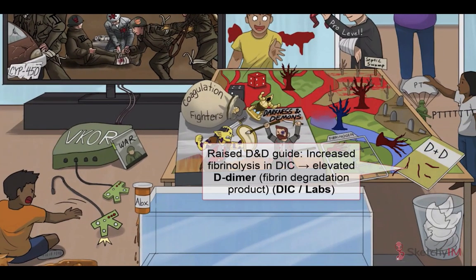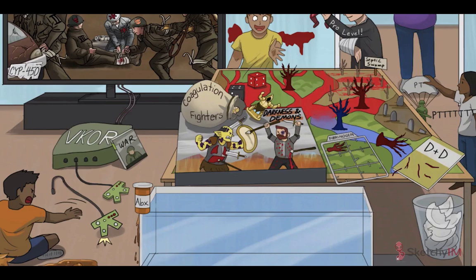As mentioned previously, DIC is also associated with increased fibrinolysis, which means increased fibrin degradation products on labs, such as D-dimer. In this scene, elevated D-dimer is represented by the D&D game manual on the table. It's imperative to recognize DIC immediately so it can be addressed immediately. The scenario will look something like this.